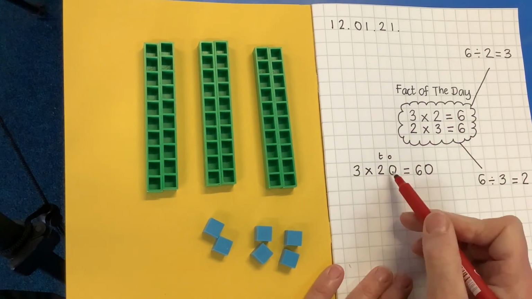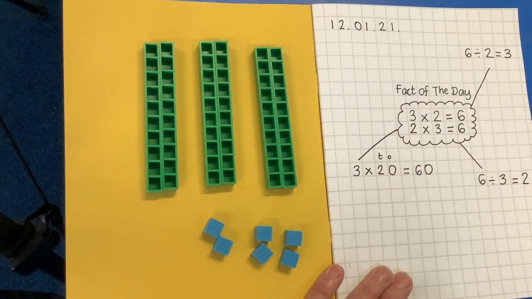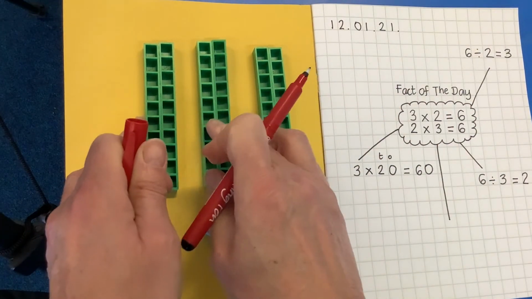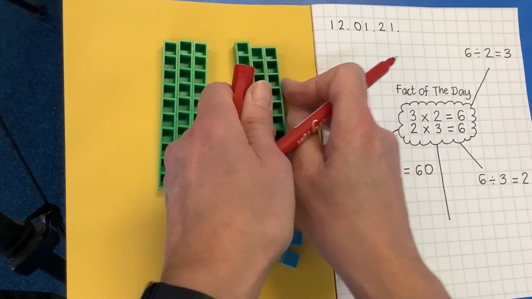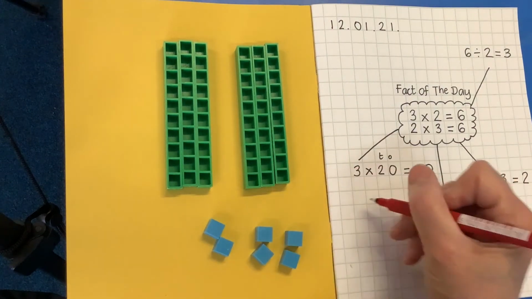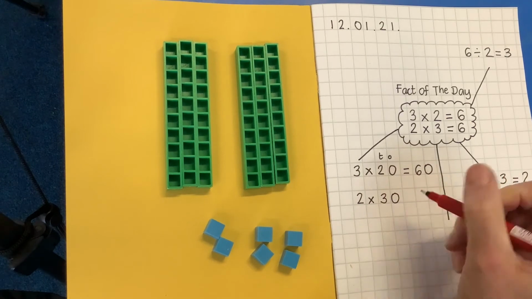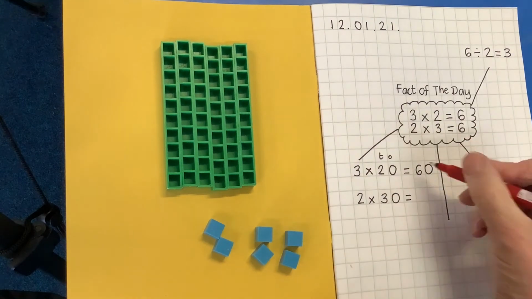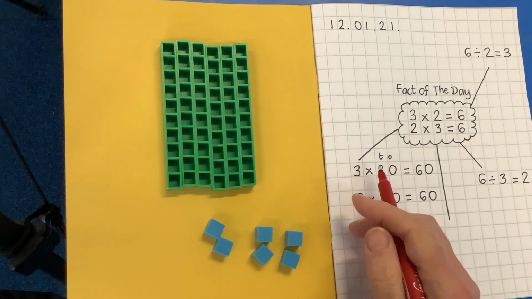There is this pattern with the zeros, which we will unpick another time. And also, in a similar way to when we swapped the 3 and the 2 around and still ended up with 6, now we've got 2 groups of 30, 3 10s. 2 times 3 10s, it still makes 6 10s. And we start to call these mega facts.